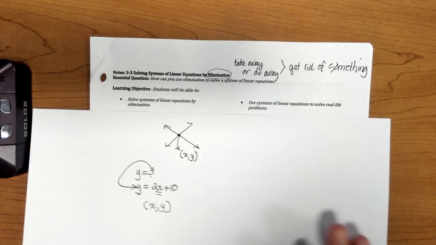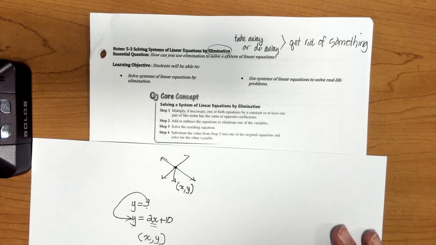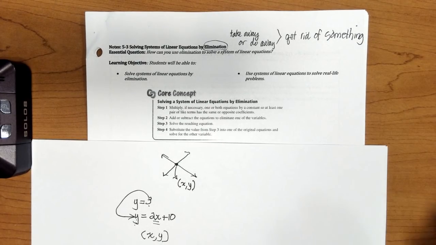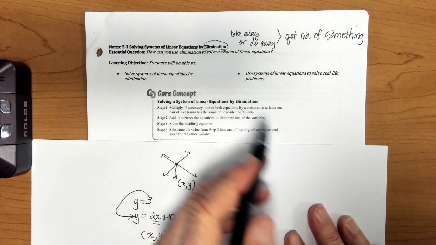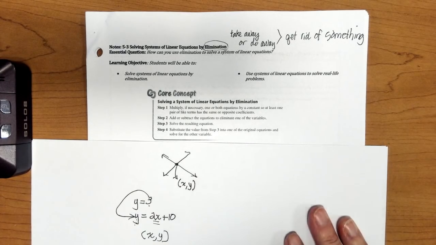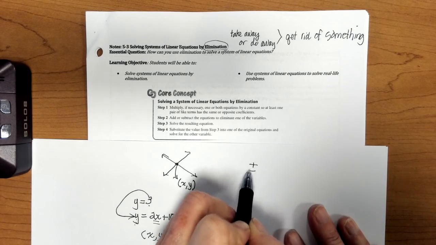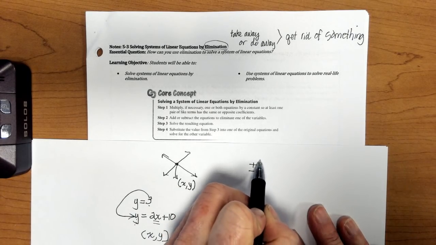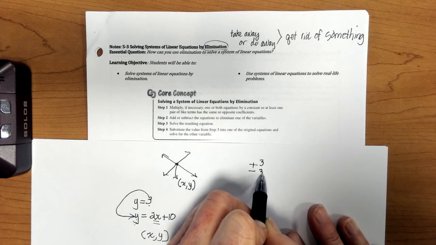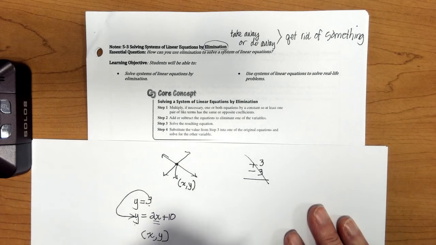So the very first thing I'm going to do is look at the core concept for solving a linear system by elimination, which is that we are going to be trying to eliminate something. What is that something? A variable. So that's the whole idea. And we can do it either by looking at whether I have a plus minus situation, because obviously if I have plus 3 and I take away 3, that gets eliminated to nothing.